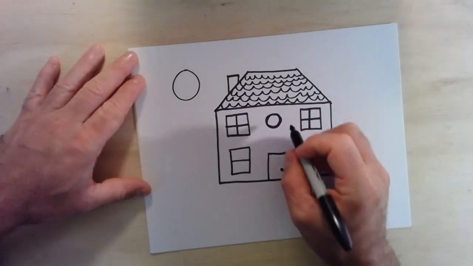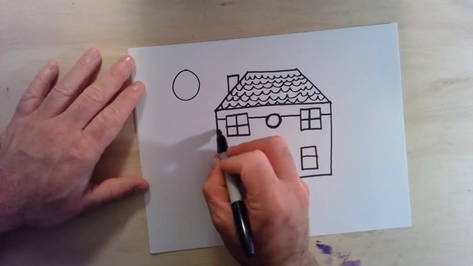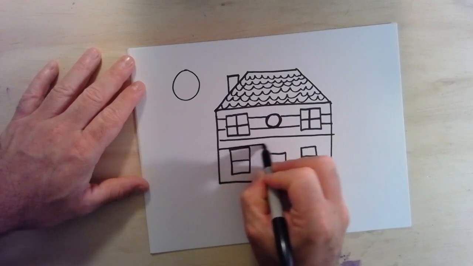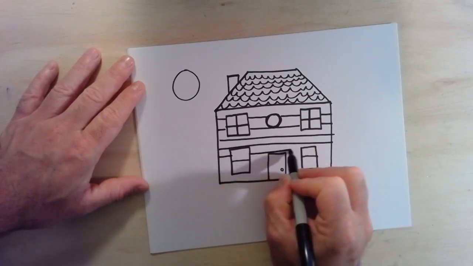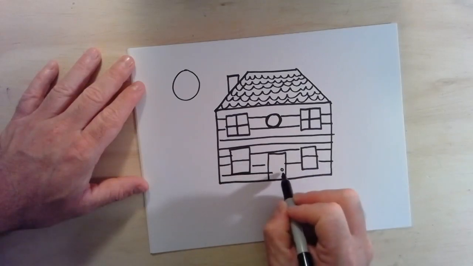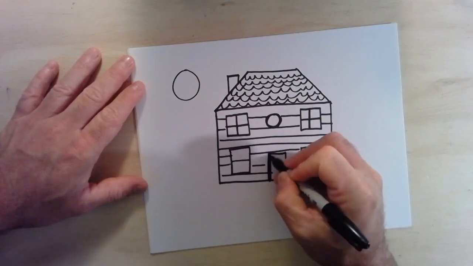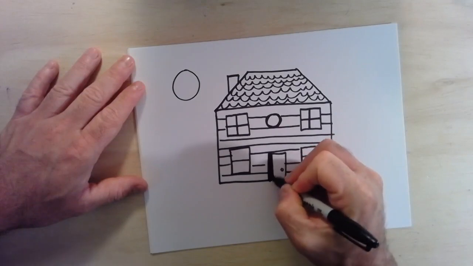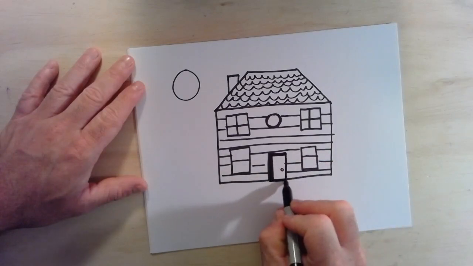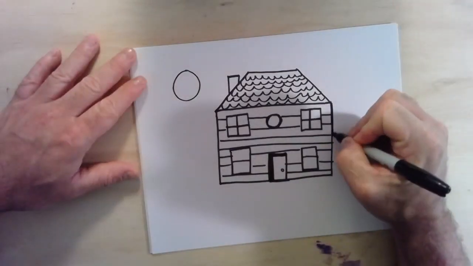And then I'm going to do some straight lines across my paper. Oops. And turn a mistake into something great. I'm going to make it look like the door is open. You don't have to do that. I just made a mistake and accidentally drew over my door. So now I got the siding of my house done.